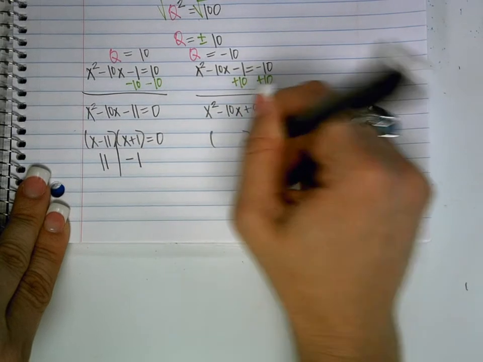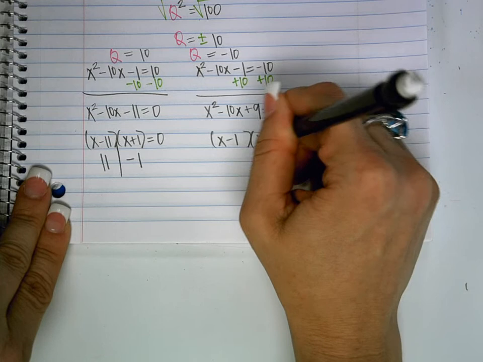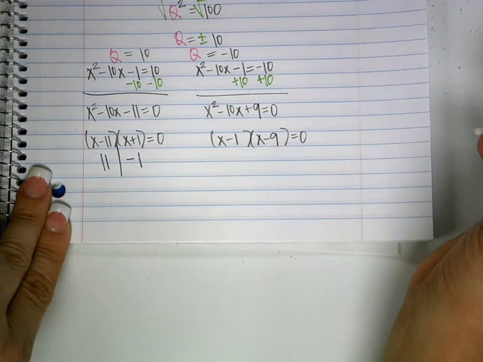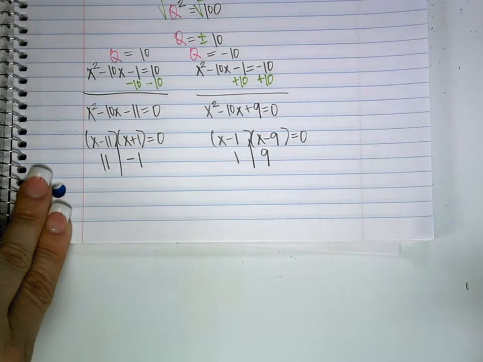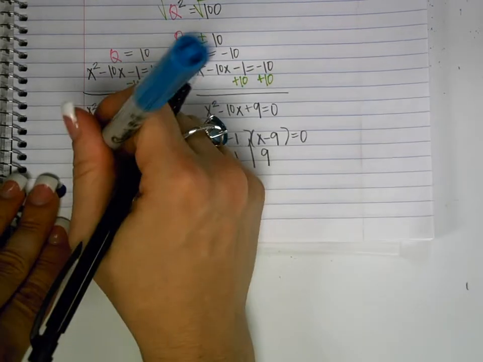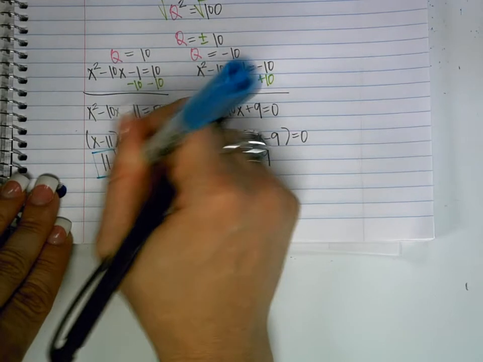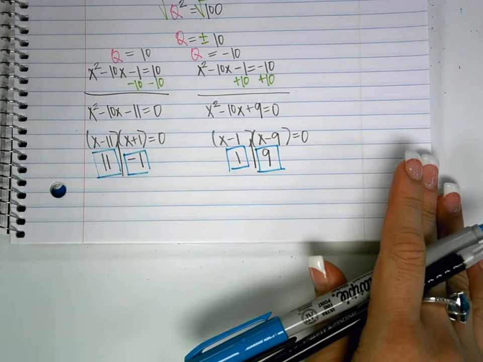That factors to be x minus 1 and x minus 9. Set each part equal to 0, positive 1 and positive 9. So again, we ended up with 4 different answers for this equation.